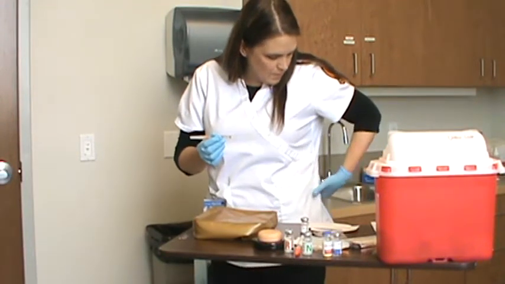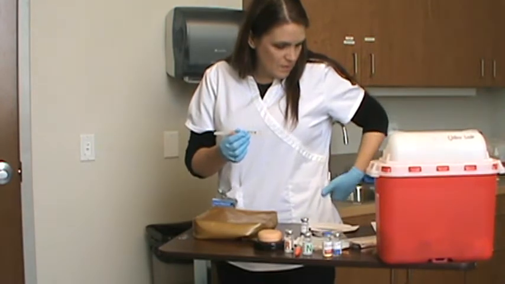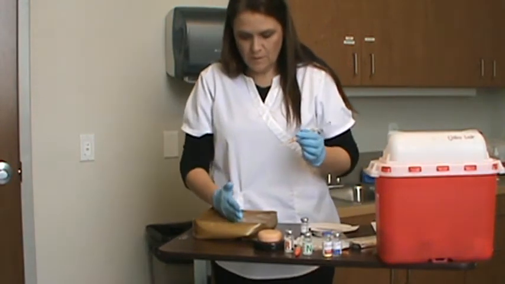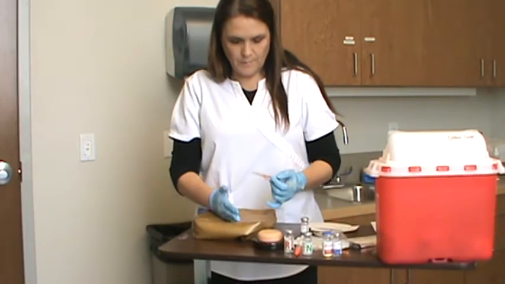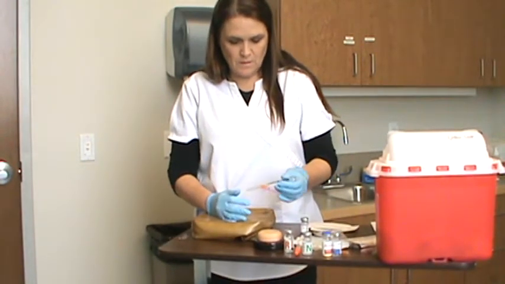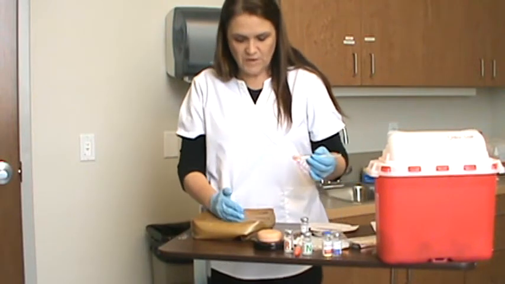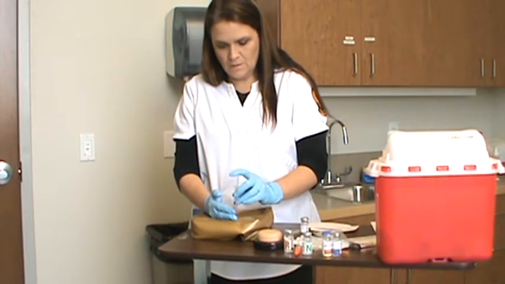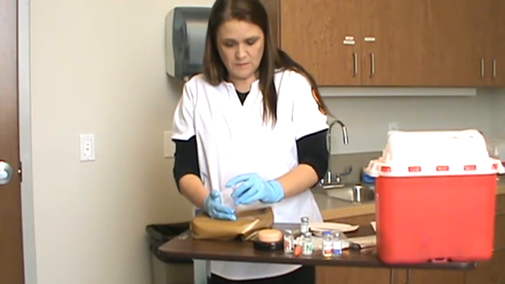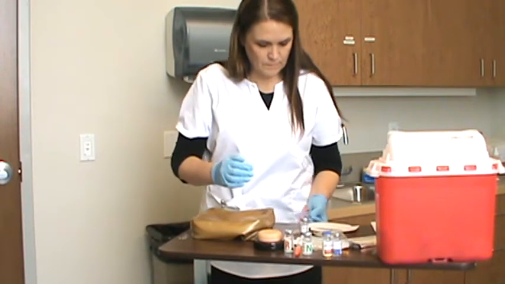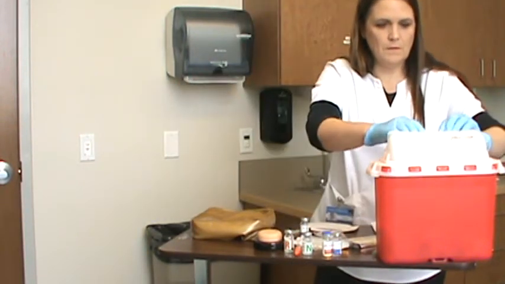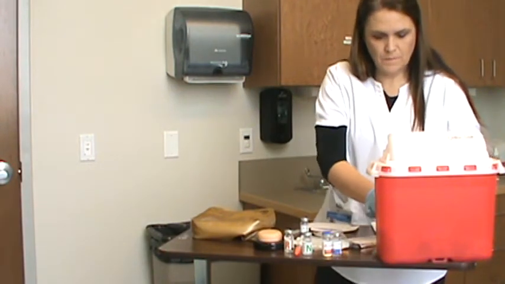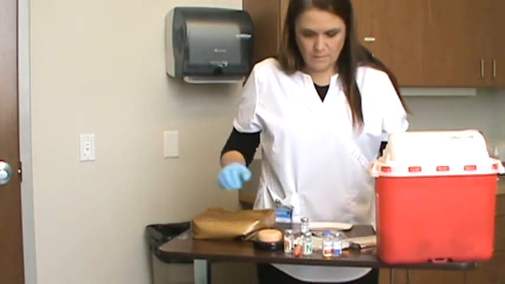So I would check, make sure that I have the markings right, and pull her skin back so that you can get the best effect for the drug. And then you go down in a 90-degree angle, straight down. Hold for just a few seconds, and then release. In the sharps container. Okay, so then that's that one.